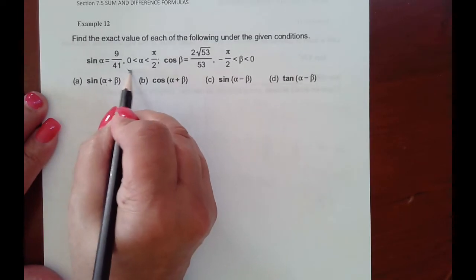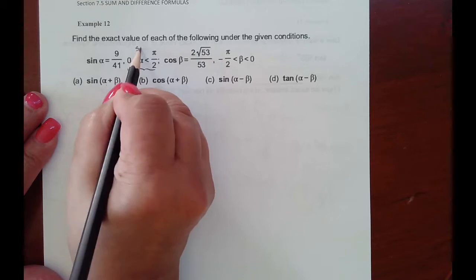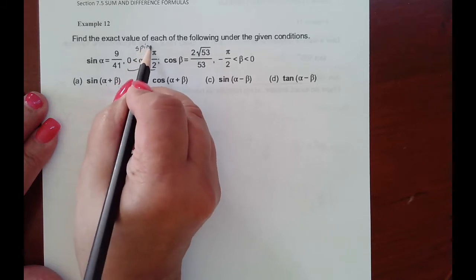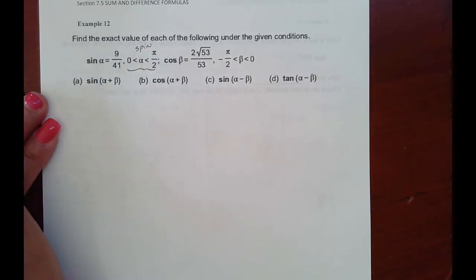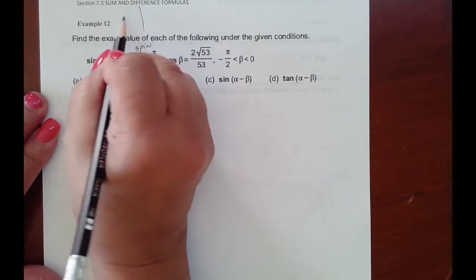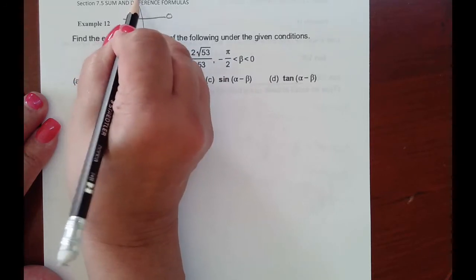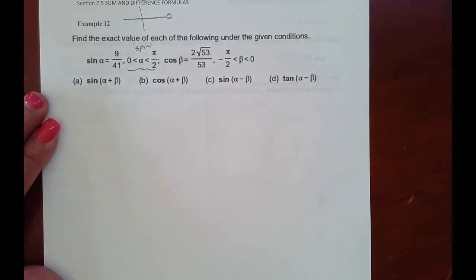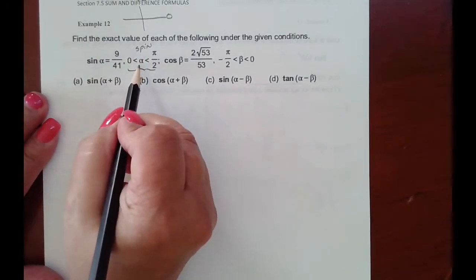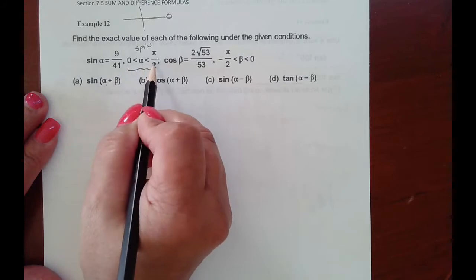This mention here of alpha being between 0 and pi over 2, they're telling you what quadrant to spin into in order to create your triangle. If you're going to be between 0 and pi, well, let's just review. This is 0. This location right here, 90 degrees, is also called pi over 2. This is read. You read this from the middle. So alpha is between 0 and pi over 2.